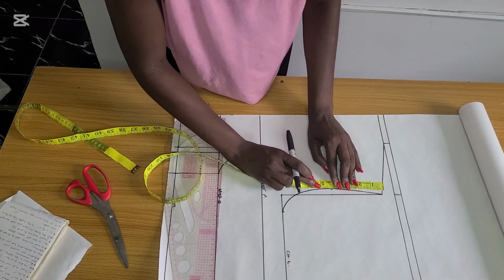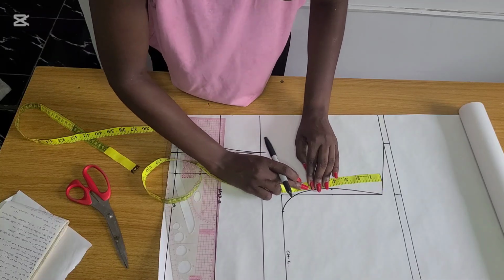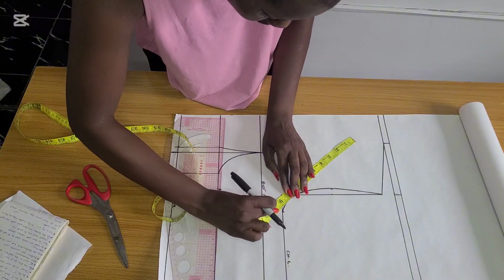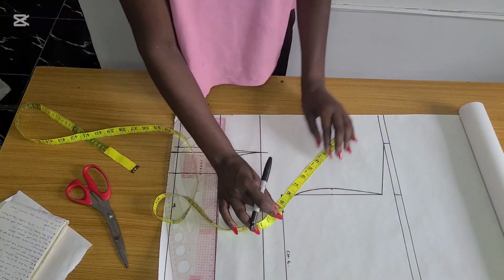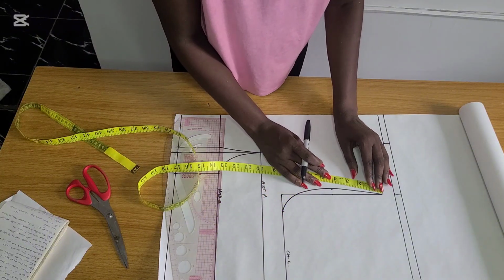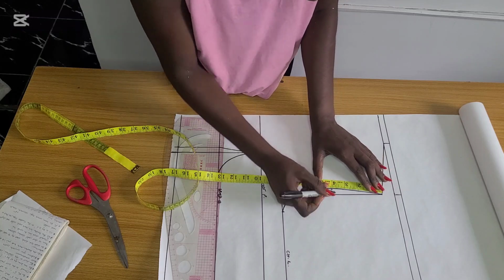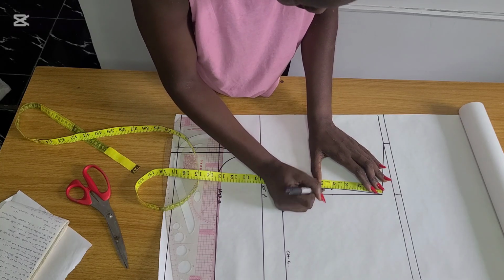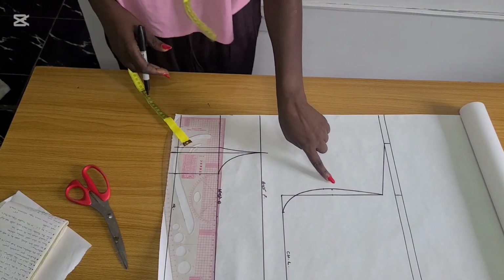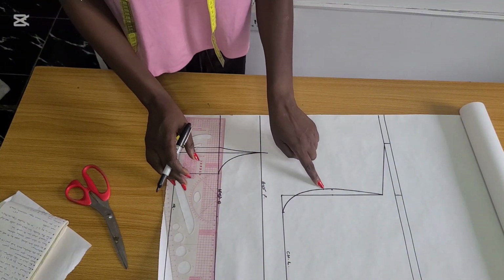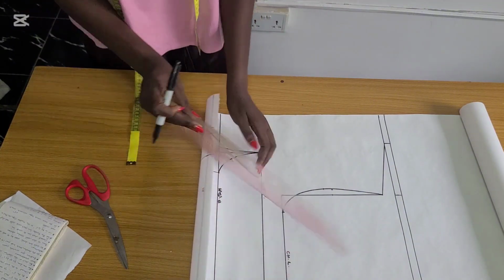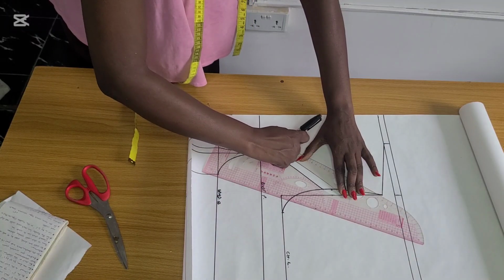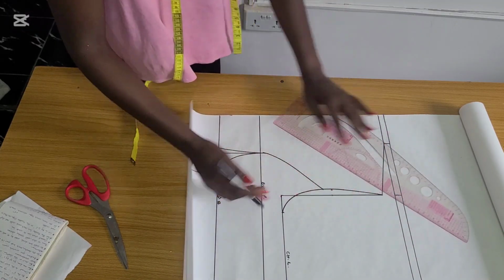Then we're going to take our measurement of the armhole curve. This is because we are creating a princess dart. Whatever you have, you mark half of it and create a dot on it. Then you connect it to the bust point. That half inch you went up by on the bust point, you make a connection to that place.